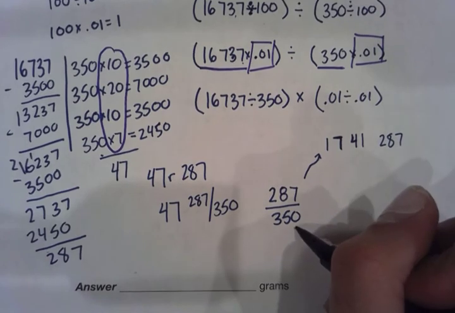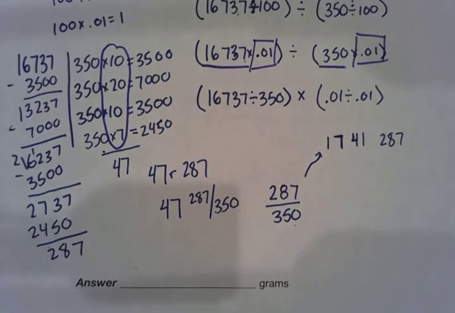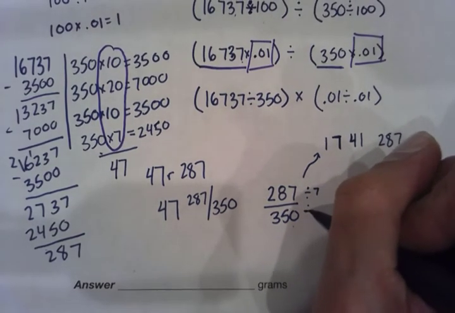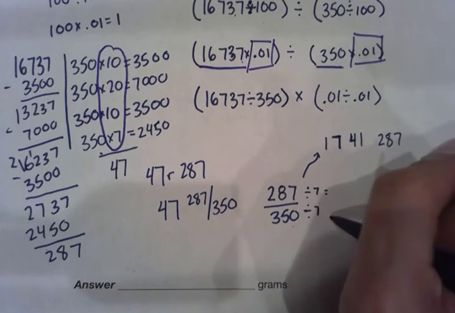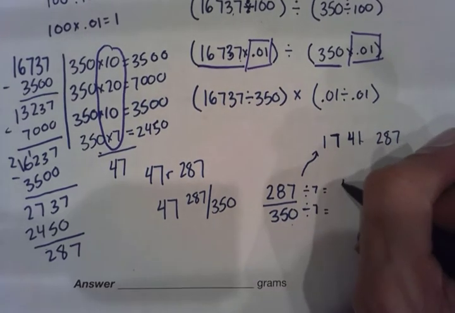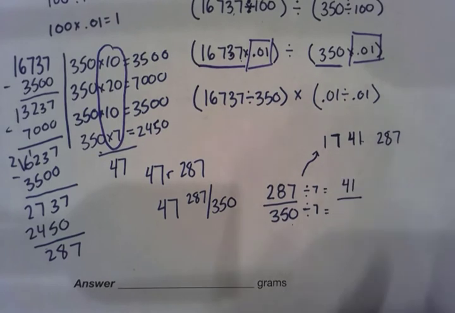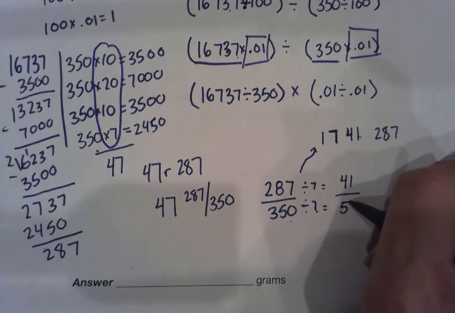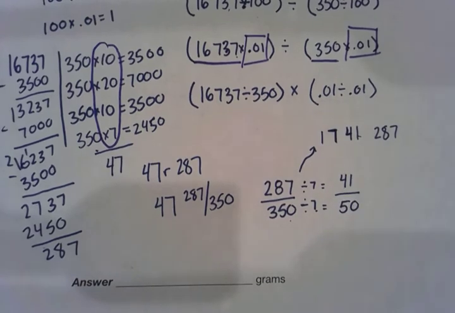And I also know that 350 has a factor of 7 as well. So let's divide top and bottom by 7 and see what that gets us. So 287 divided by 7 gets us to 41. And 350 divided by 7 is actually going to get us to 50.